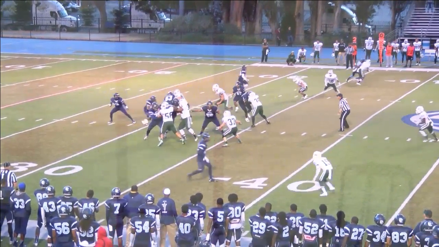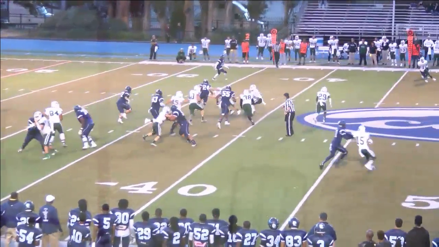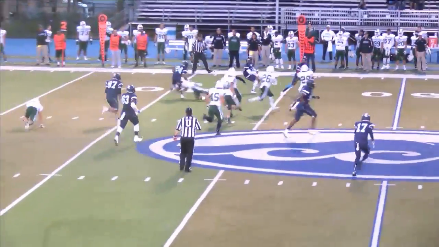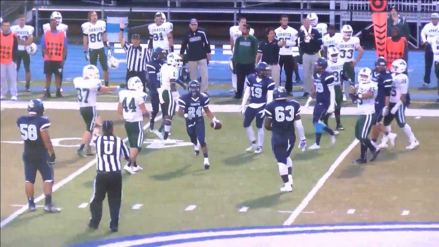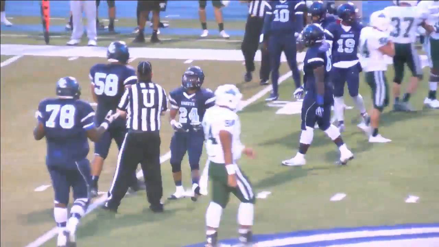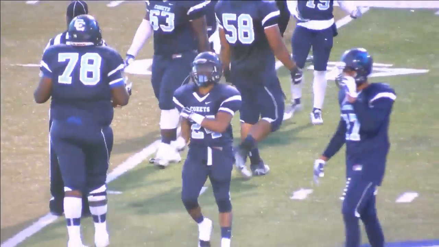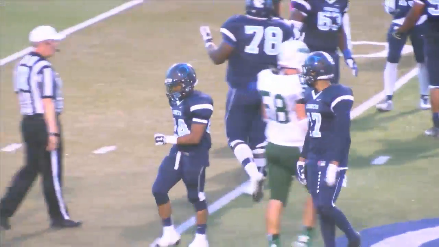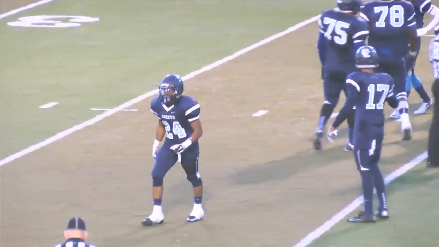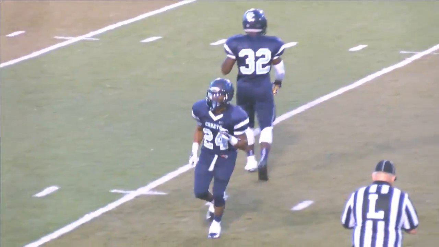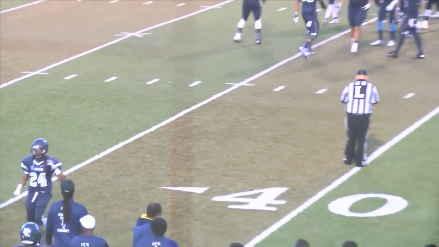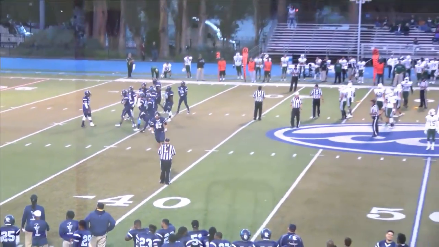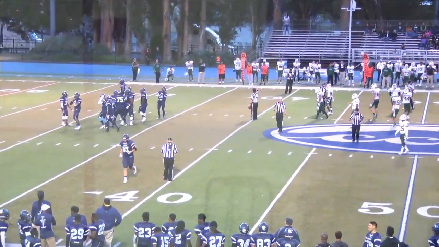It's a handoff up the middle to number 24. Breaks out to the left, cuts up the field. Breaks another tackle. He's down by contact. Number 24 for Contra Costa is Austin Harper, running back from El Cerrito, sophomore, who was tackled on a nice gain. It's going to be second down and 12 at the 33.